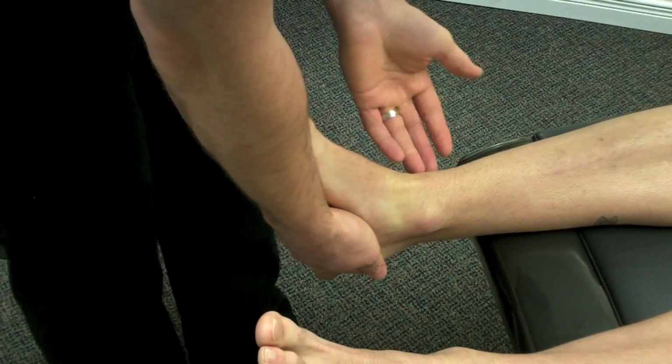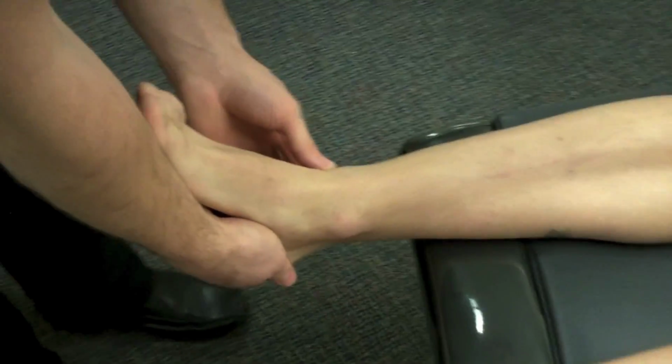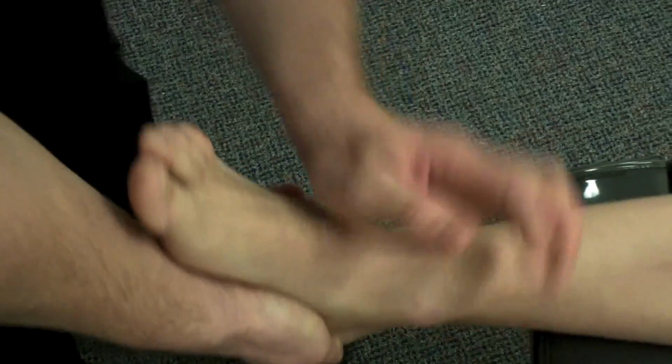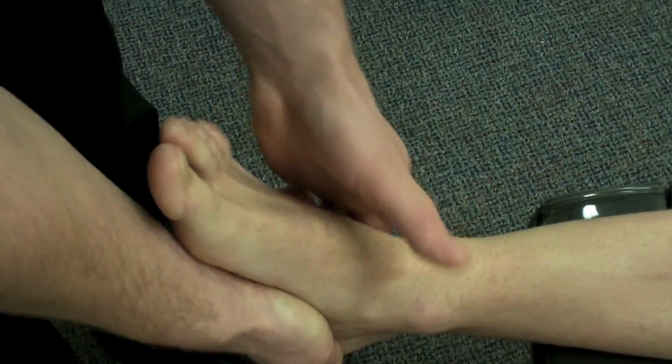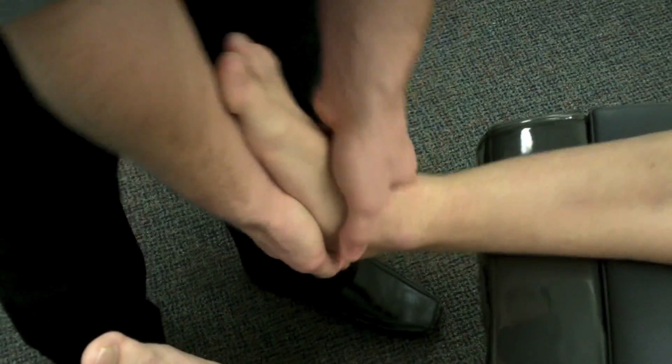If it's a patient with chronic recurrent ankle sprains, there may be a positional fault in the fibula, in which case you may want to take part of your palm to put a posterior force on the fibula while mobilizing in dorsiflexion as well.